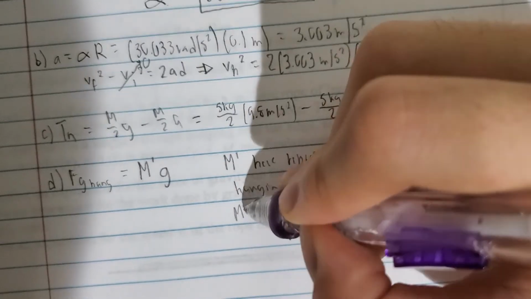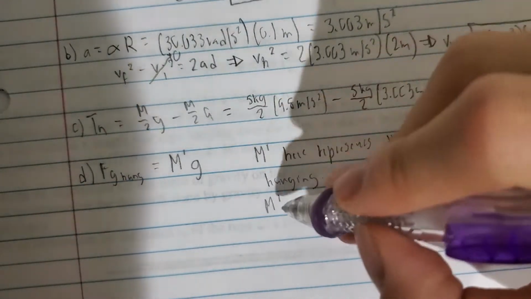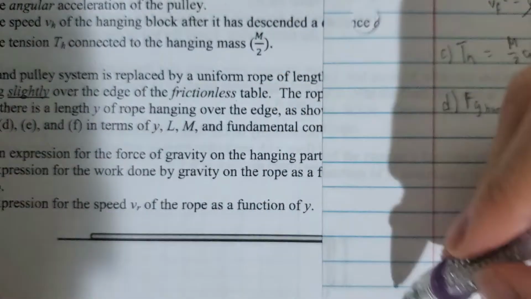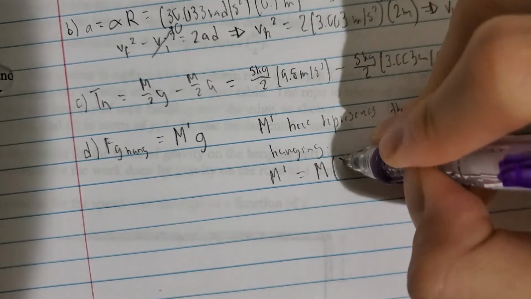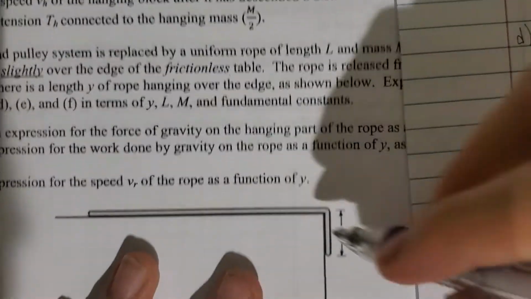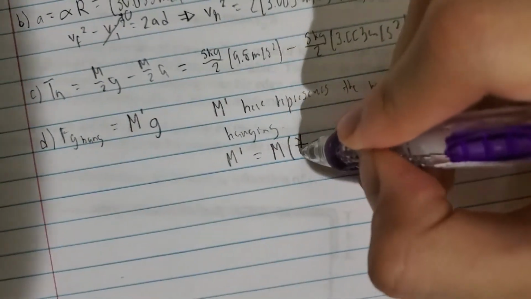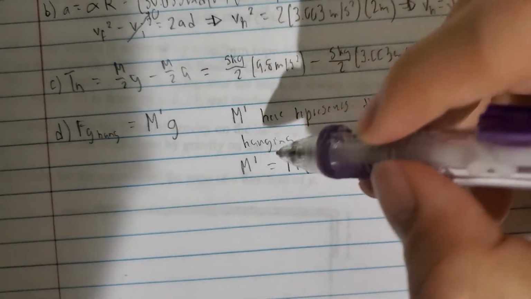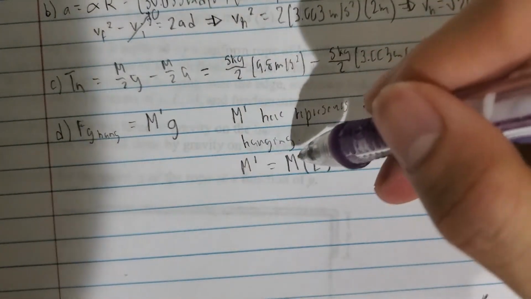and I know that M prime, I'm calling this M prime, is equal to the mass of the entire rope times the fraction, which is the length of the rope that is hanging over the total length of the rope. So that is what the mass of the portion of rope that's hanging is equal to in terms of M and Y. Okay, so now I'm going to plug that in.